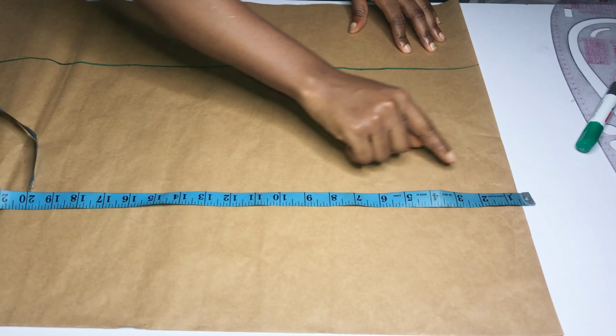What I'll do next is to come down on this waist area by 1 inch, and I'll just slant to meet the other end, and then I'll cut. So this is our front pattern and we are done.